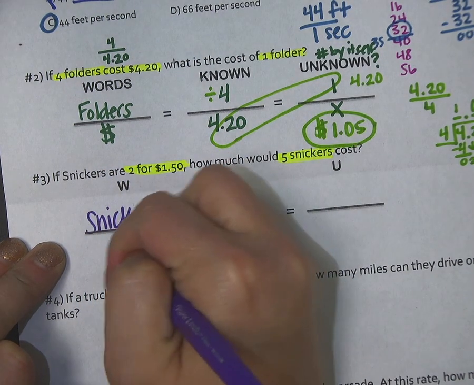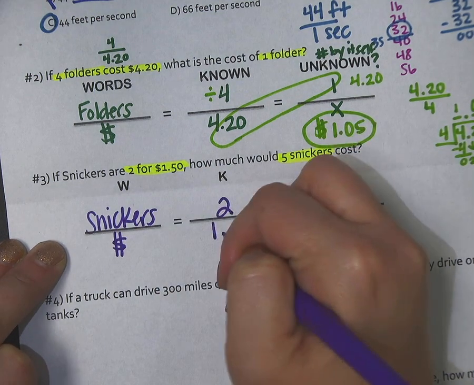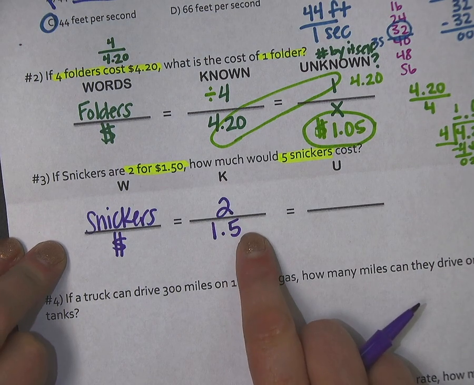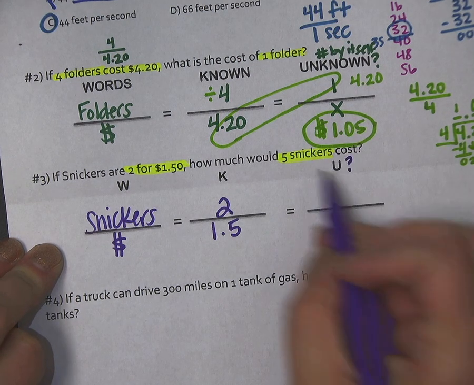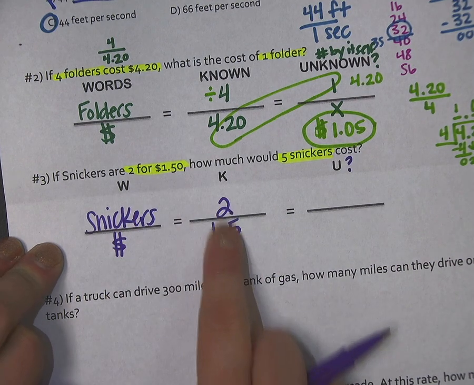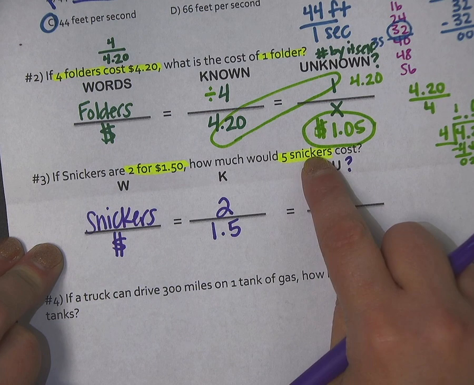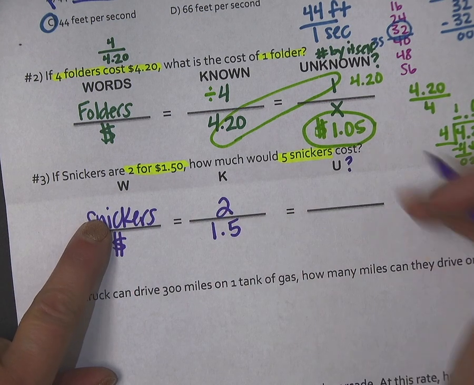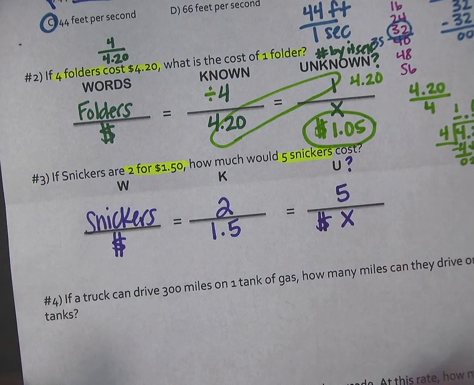And the other one is $1.50. So 2 Snickers for $1.50. Notice if I don't want to, I don't have to put the 0 on the $1.50. Okay, I can just drop it. And then over here, my question, my number by itself. Notice these numbers are together, so they go together. And then my number by itself is my question. It's 5 what? 5 Snickers. So I find Snickers on my list, I trace it over, and that's where my 5 goes, because 5 is Snickers. I'm looking for the cost.